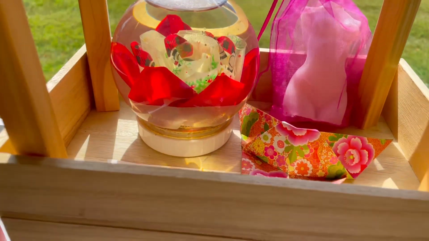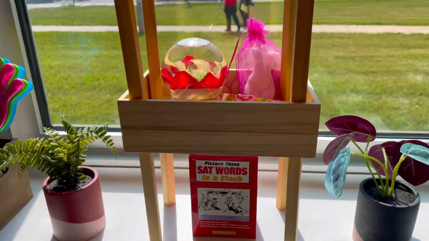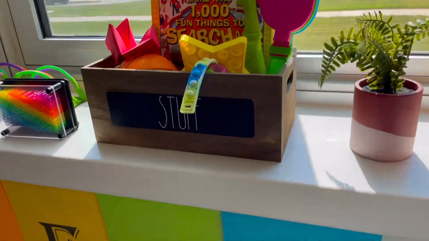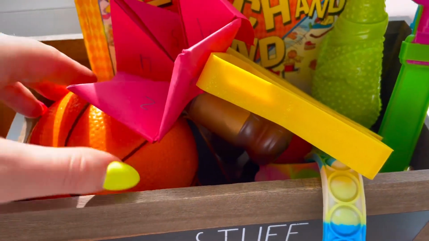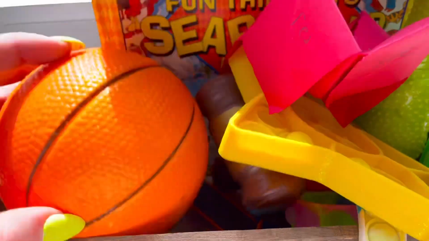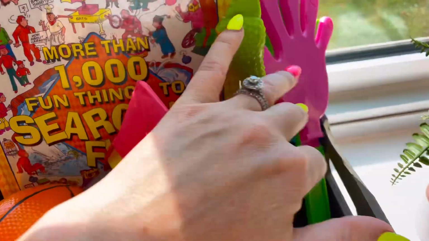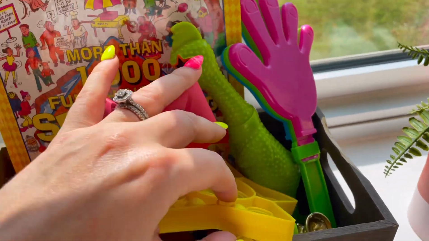Here, I kind of keep a collection of things that students have made all around my room. You should have a weird stuff box, because if you want students to get off their phones and if you want them to relax, sometimes they just need something to touch.